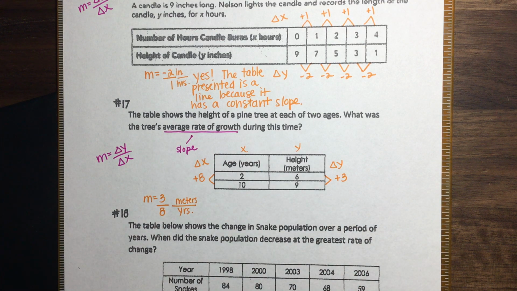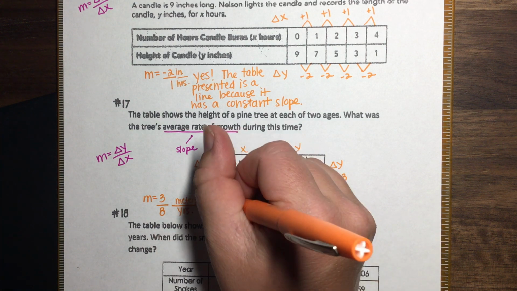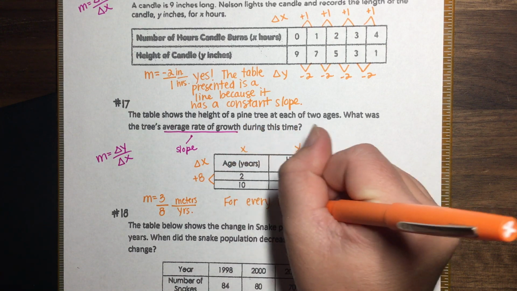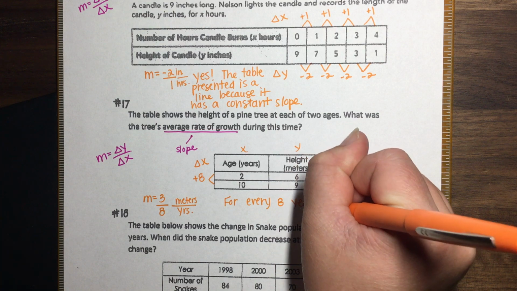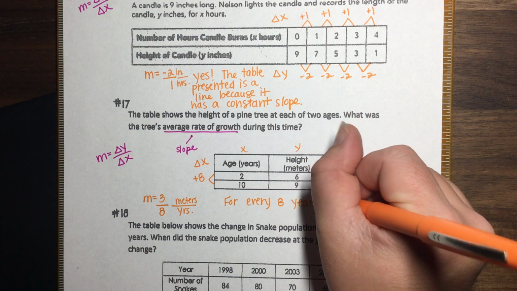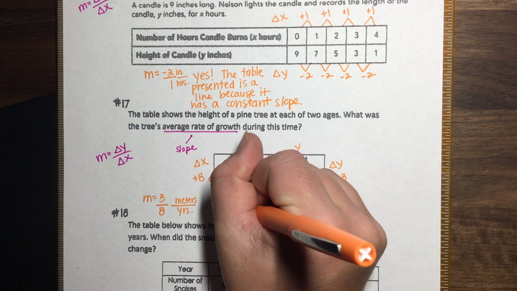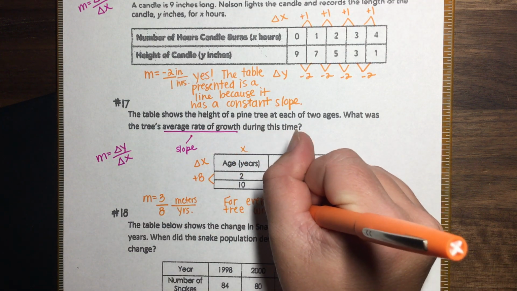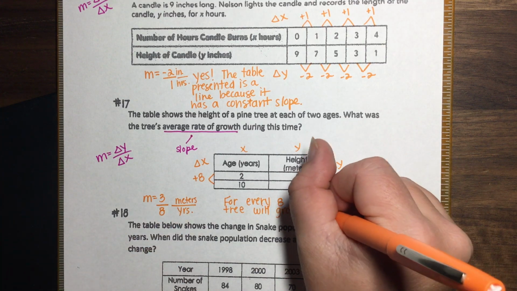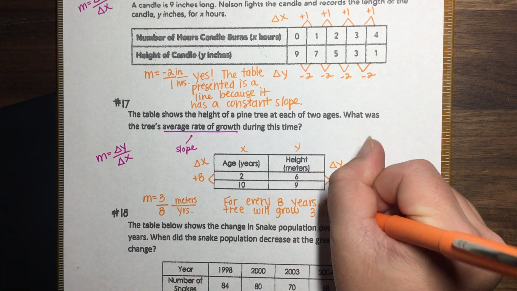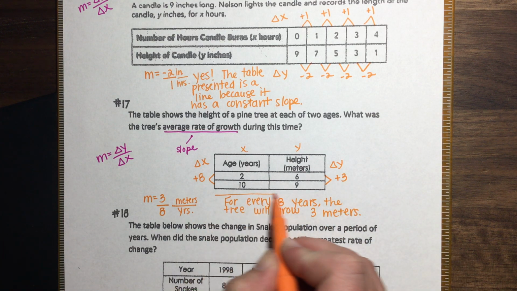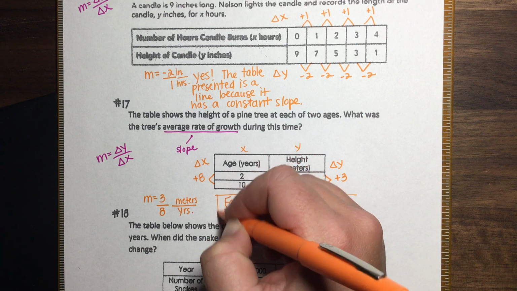So if I was to write this out in a way for somebody else to understand, I could say for every 8 years, the tree will grow, because that's a positive number, will grow 3 meters. Okay, for every 8 years, the tree will grow 3 meters.